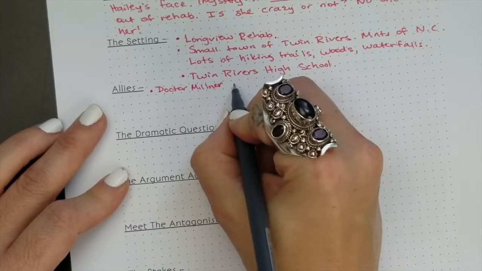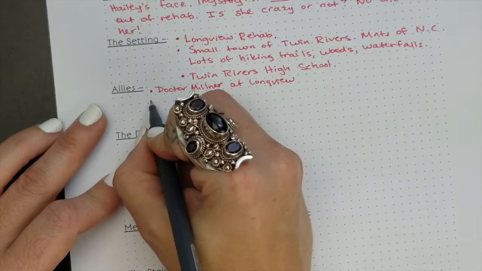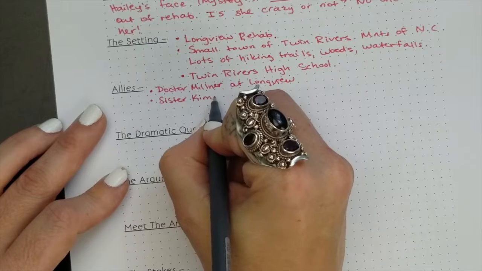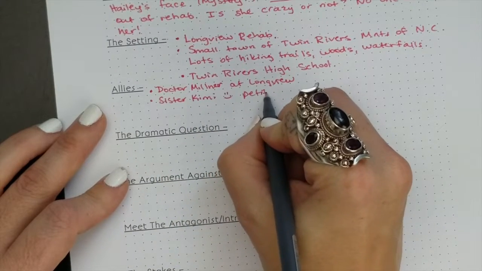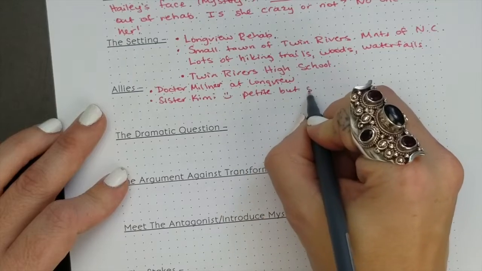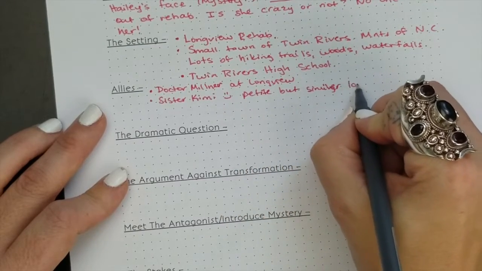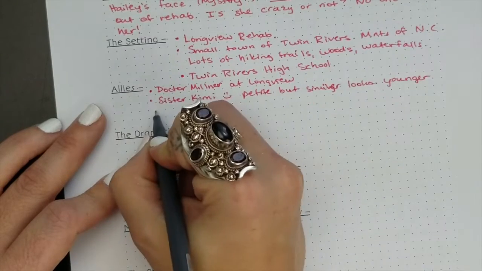Mariah's allies in this story at the beginning are Dr. Milner, her psychologist at Longview Rehabilitation Center. And also we are introduced to her sister Kimmy. I put a little smiley face there because she's one of my favorite characters in this story. She is petite but has similar looks to Mariah, and she's a little bit younger than Mariah.